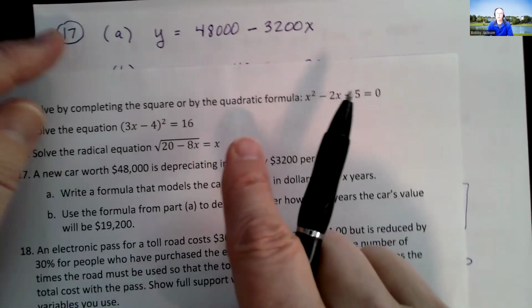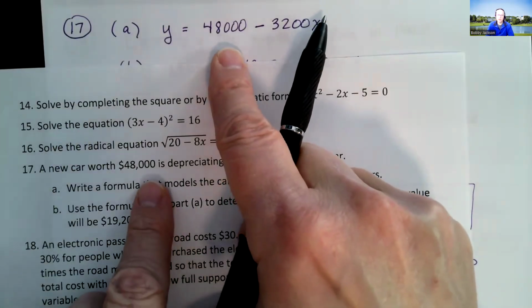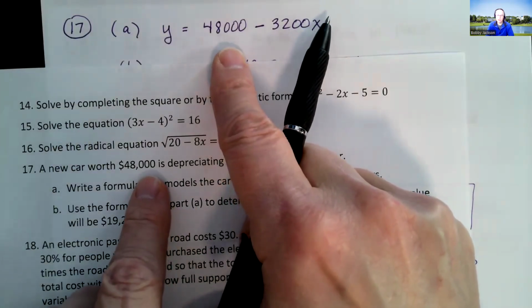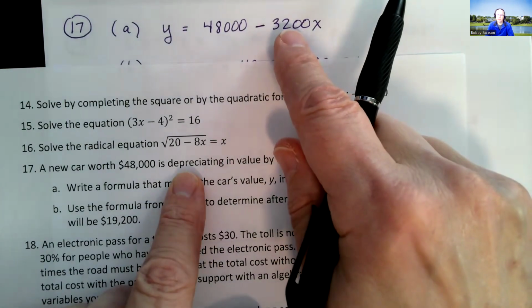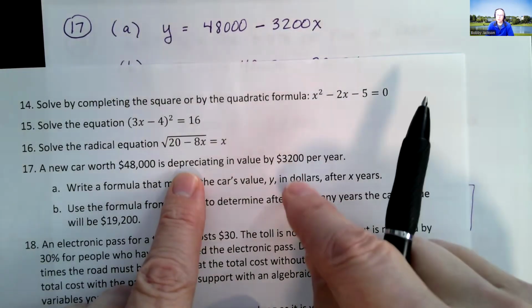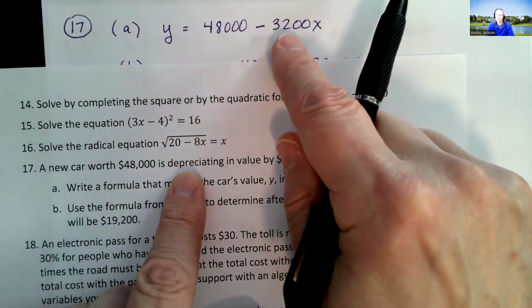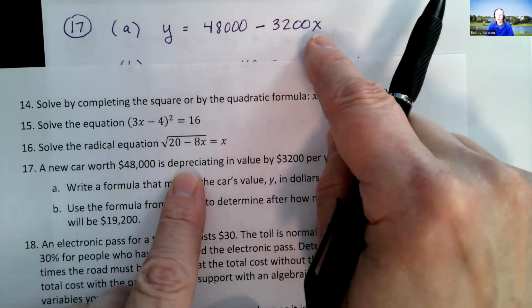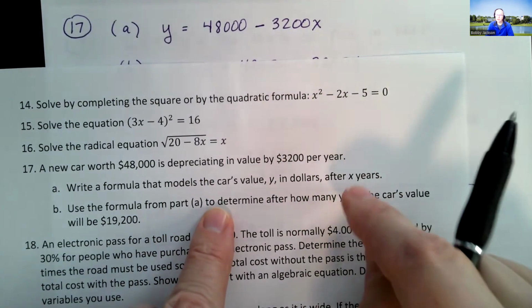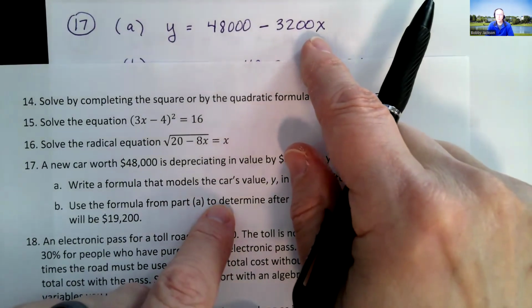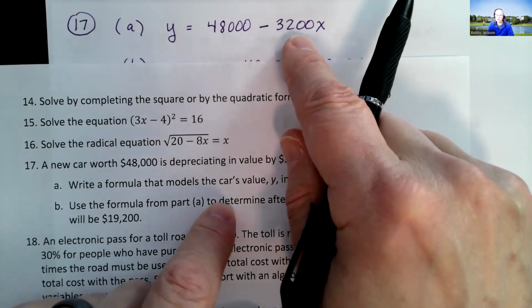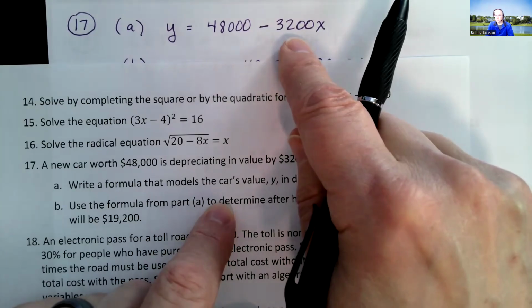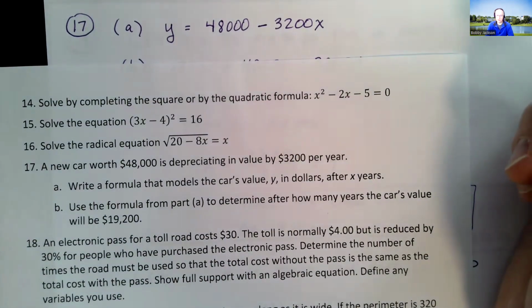It will be this, right? We take 48,000, which is the new car's value initially, depreciating, and it's going down by how much? 3,200 each year. So I would take 3,200, not 32,000, 3,200 each year. So that would be 3,200 times the number of years, where X, of course, is the number of years. So for instance, after 10 years, 3,200 times 10 is 32,000. 48,000 minus 32,000 is 16,000 would be the value of the car, excuse me, after 10 years.